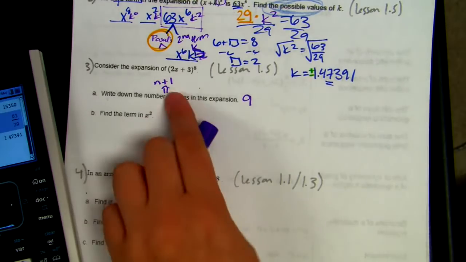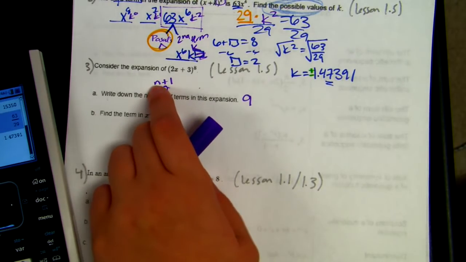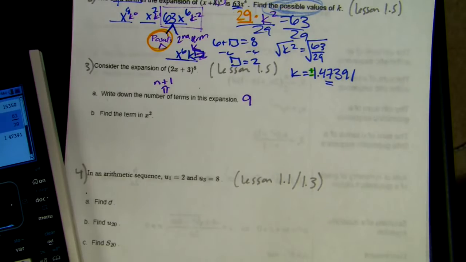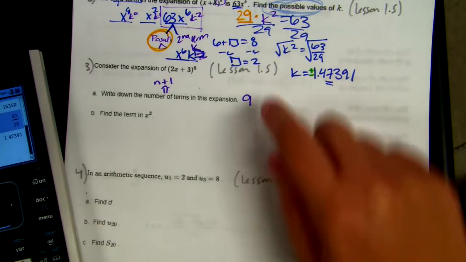If we don't remember that it's one more, the number of terms is one more than our exponent, you can always look at Pascal's triangle and then look at the 8th row and see that there are 9 numbers there and you know you have 9 terms. Good, so that's part 1.